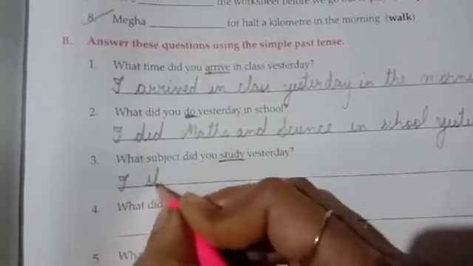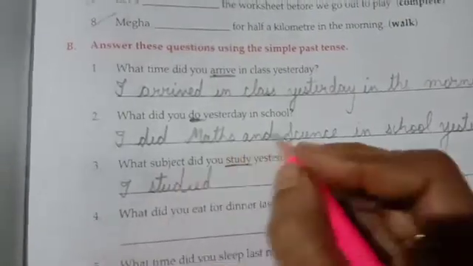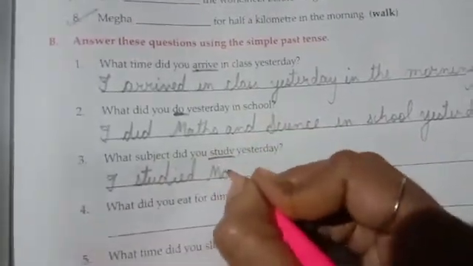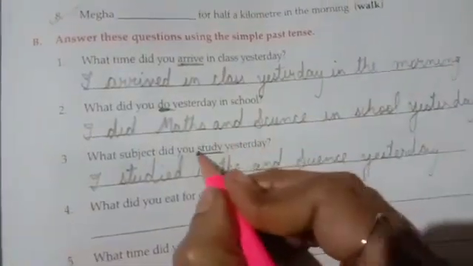So what is the past tense of study? Studied. I studied maths and science yesterday. Understood? So first you must see which is the verb, and then you have to write the past tense of the verb. Okay, and you have to make your answer. Now 4 and 5 you can do on your own. Understood, students? Now we will see the next question.